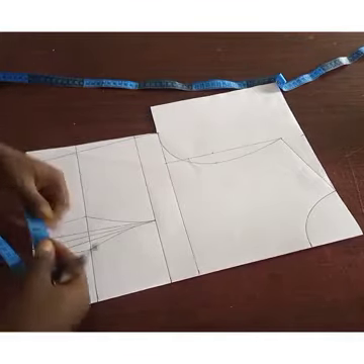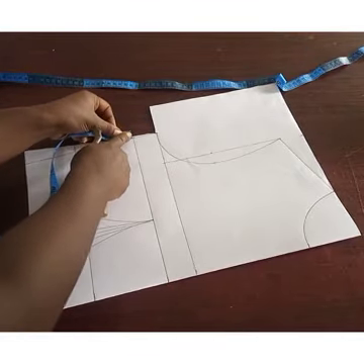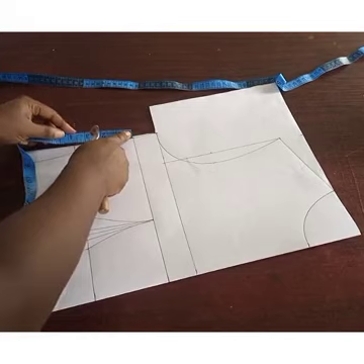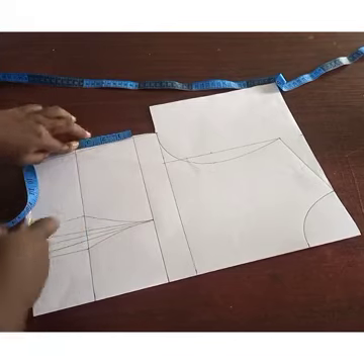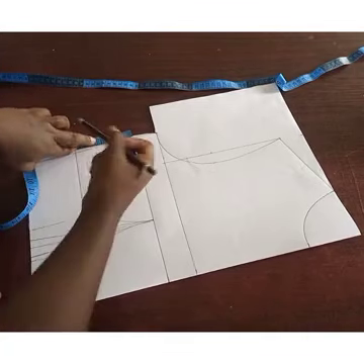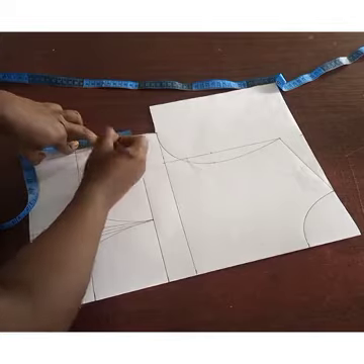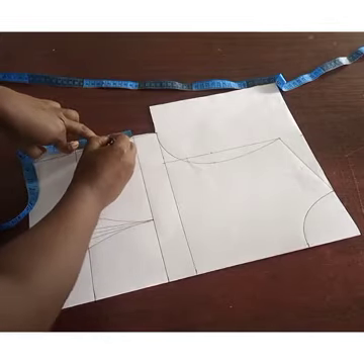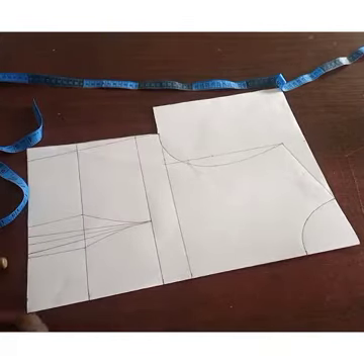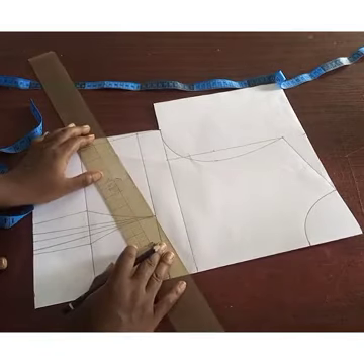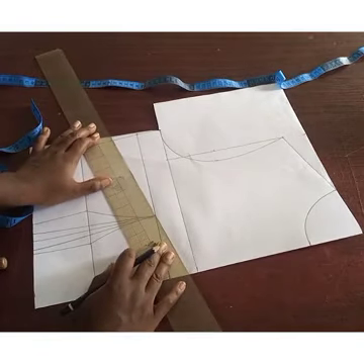To get my bust dart, I'm going to come down by 1.5. This 1.5 is the difference between the front and the back from the bust line. From the bust line, I'll come down by 1.5. I'm going to connect it from the bust point to this point.